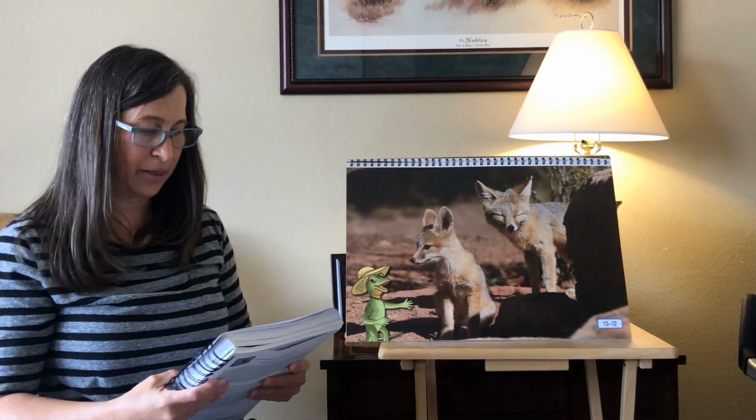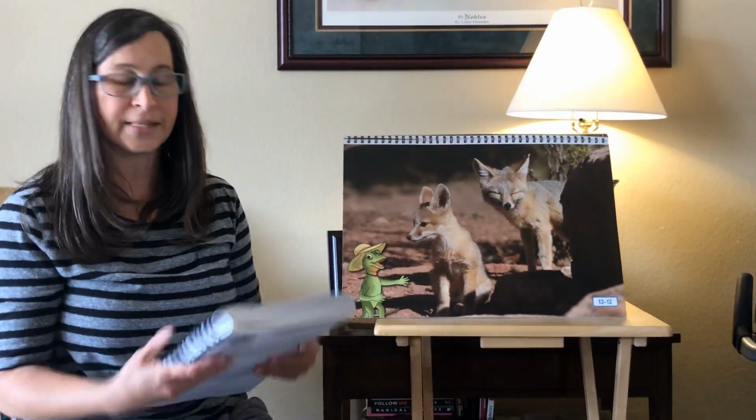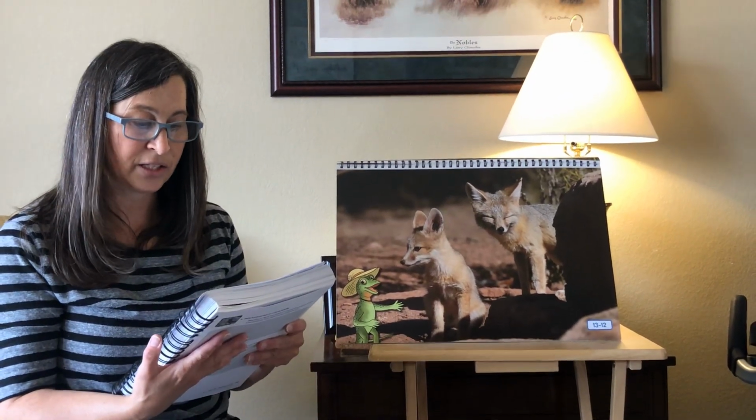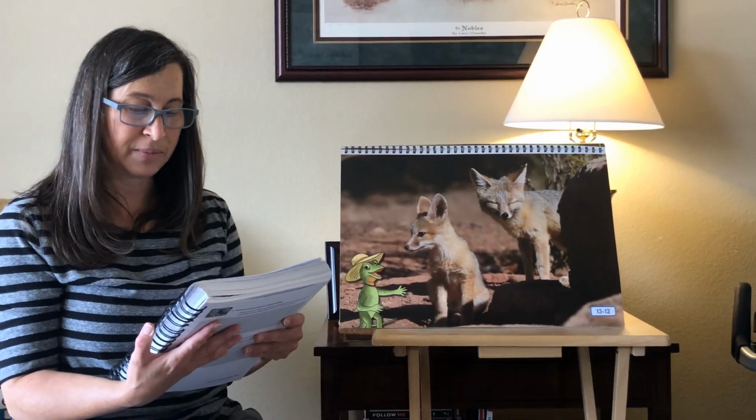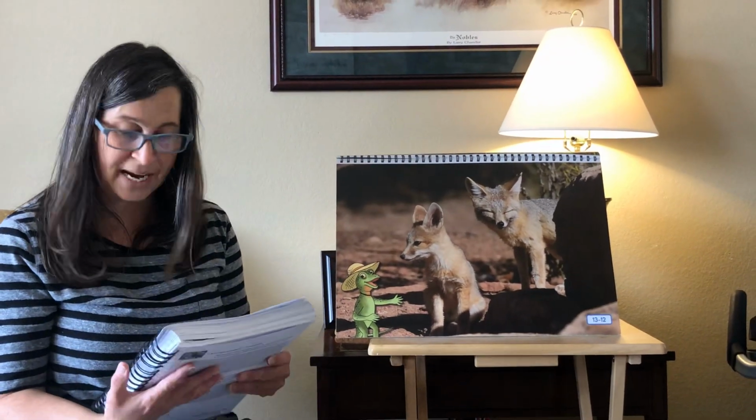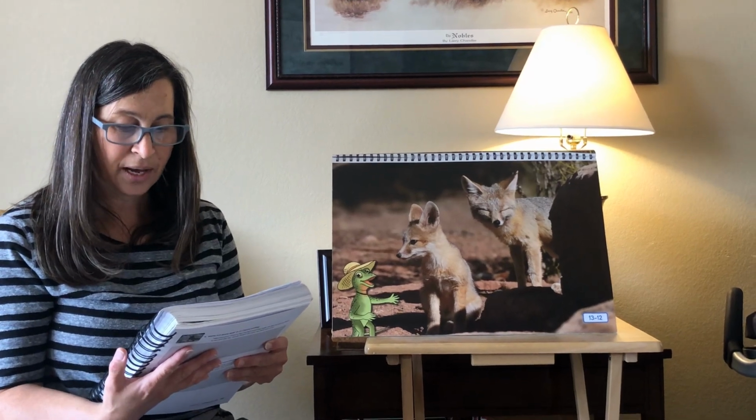I think that was a mother fox hoping to find some food for her kits. These young foxes look like they just awoke from their daily snooze. It sure is hard to see them since their fur is the same color as the sand and dirt in the desert. I wonder if they can hear me.